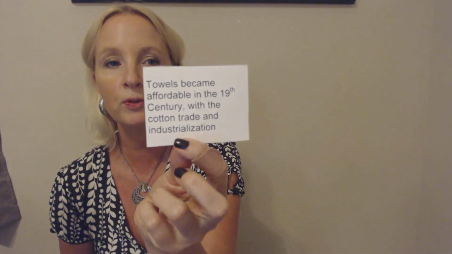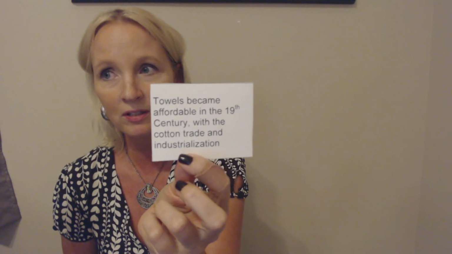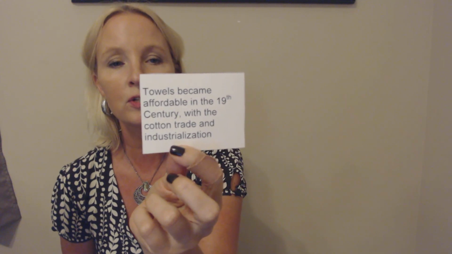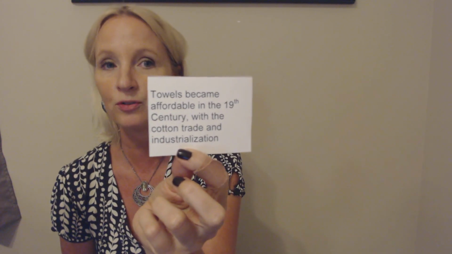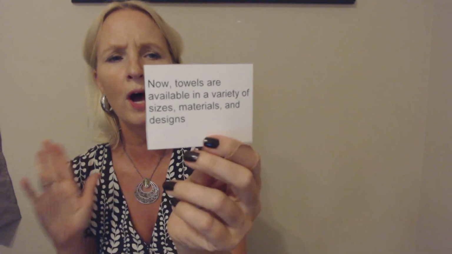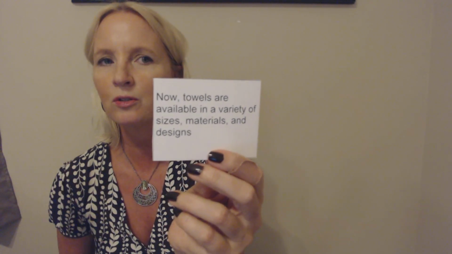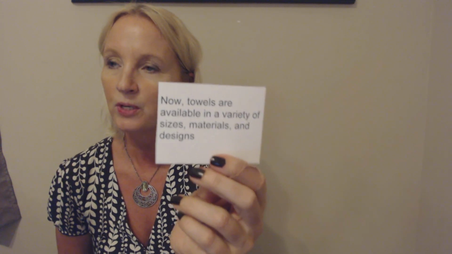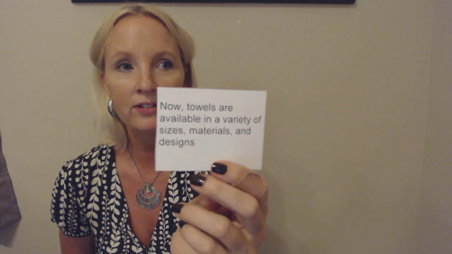Towels became affordable in the 19th century, which really wasn't that long ago. The 19th century brought the cotton trade and industrialization, mass production and things like that. Up until then, if you wanted really fancy towels, you had to have lots of money. Today, towels are available in a really wide variety of sizes, materials, and designs. Pretty much any kind of towel you could want, you could probably find.